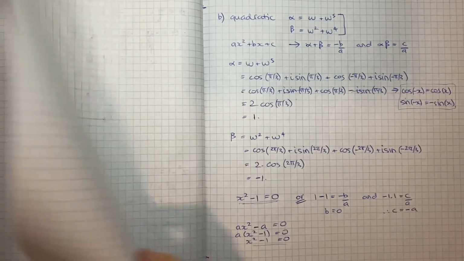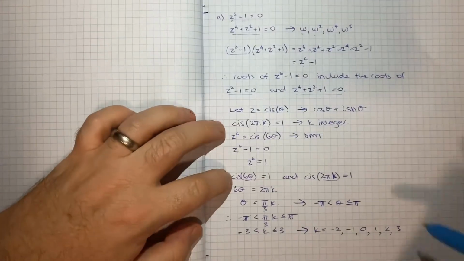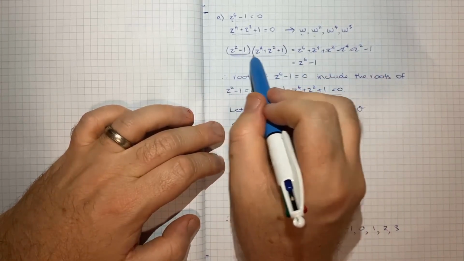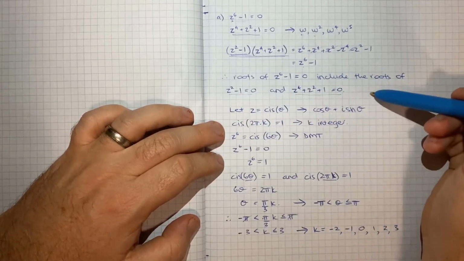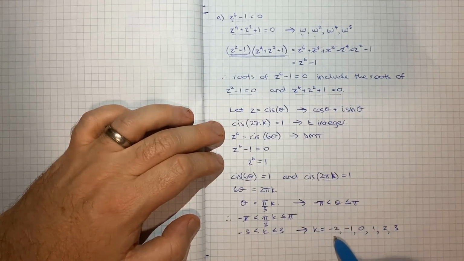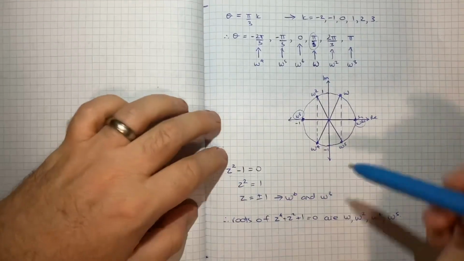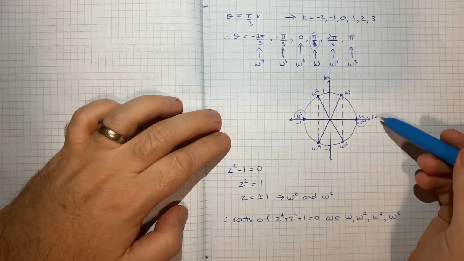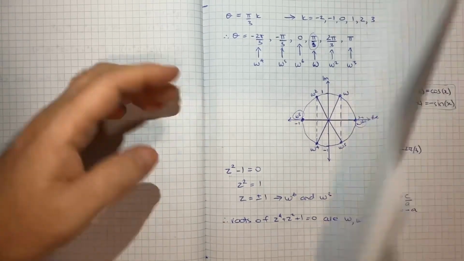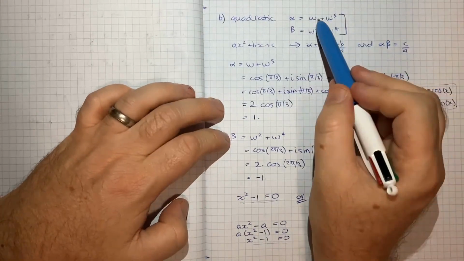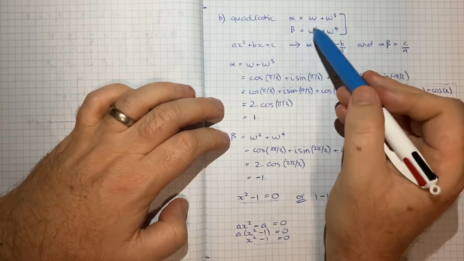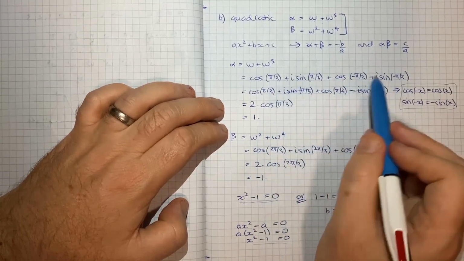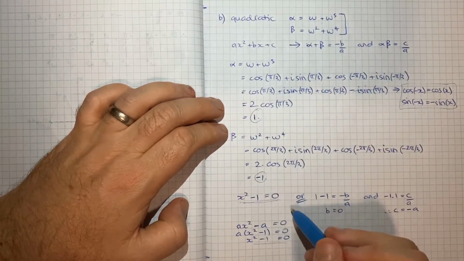I think for part A, the key is getting good at this factorization, and from there working through the steps to work out all the solutions. I always find plotting on an Argand diagram can help, and then from there it should become really clear what's going on. And then part B was really just about remembering what w and all the powers of w really are, putting in their arguments and being able to get to something quite simple in the end.